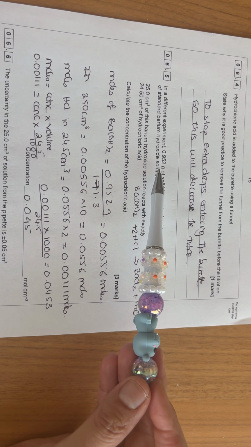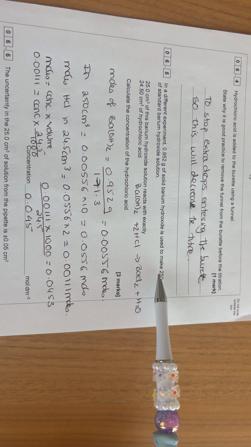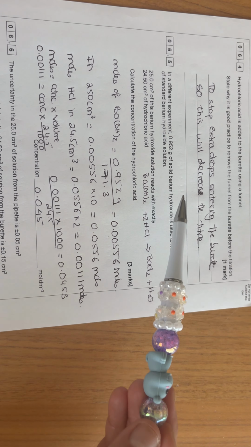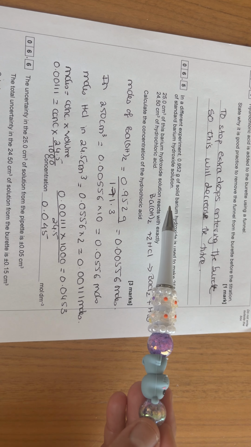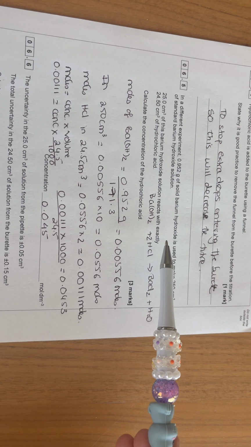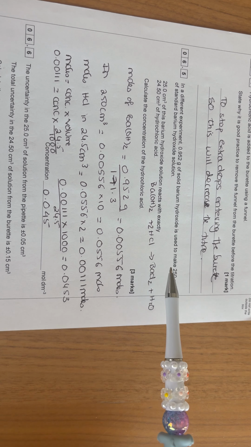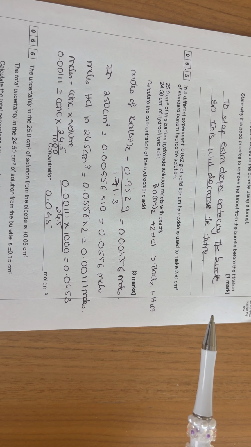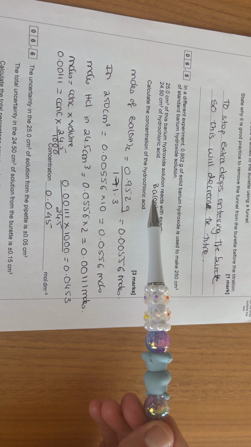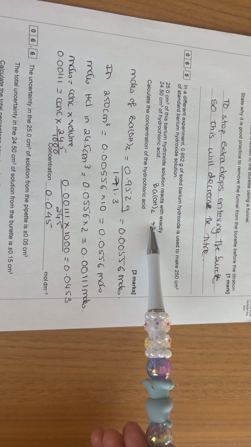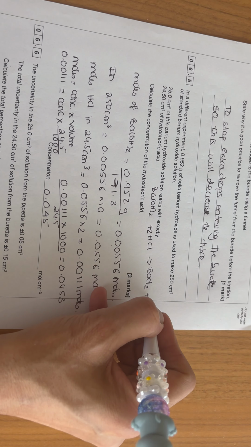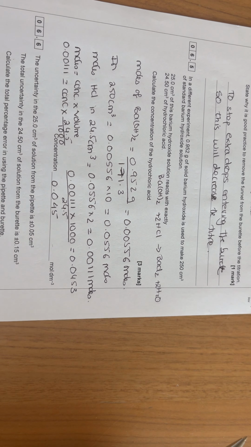In a different experiment, 0.9252 grams of barium hydroxide is used to make 250 cm³ of standard barium hydroxide solution. 25 cm³ of this barium hydroxide solution reacts with exactly 24.5 cm³ of hydrochloric acid. You have the equation here: barium hydroxide plus 2HCl gives barium chloride plus water. I hope that's balanced. You have barium, 2 chlorides, and 2 H's there, and 2 H's makes 4 H. Actually, I don't think it's balanced, but it needs a 2 here. And then you have 2 oxygens there.